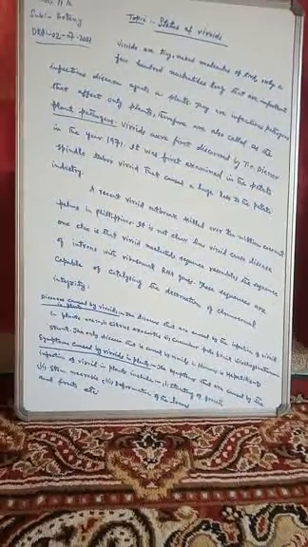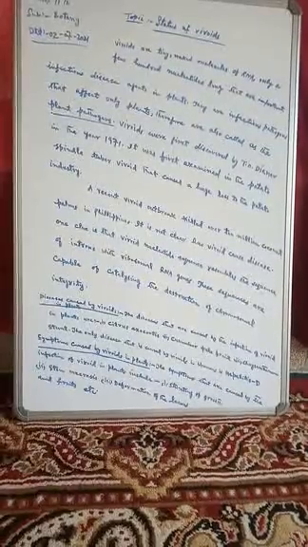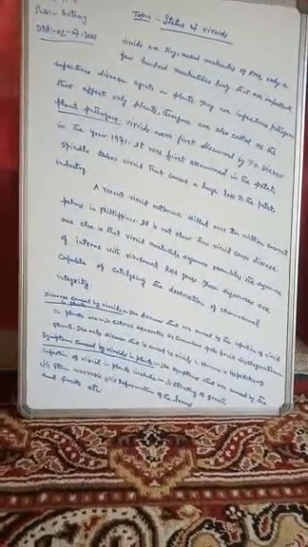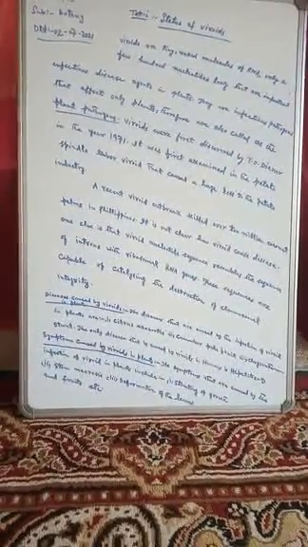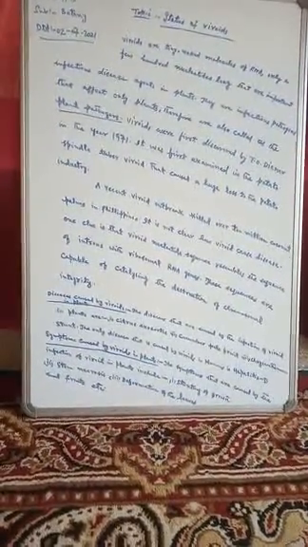It is not clear how viroids cause disease. The cause of the disease is not known yet. That means how these viroids cause the diseases in plants is not known yet.